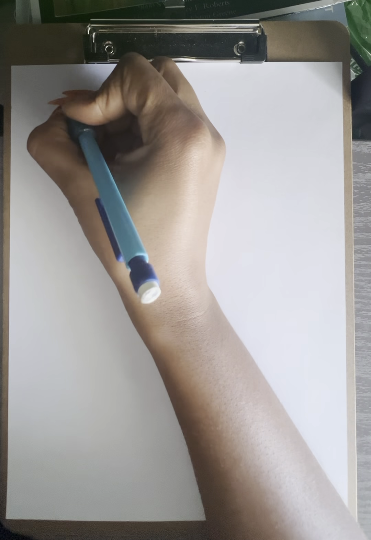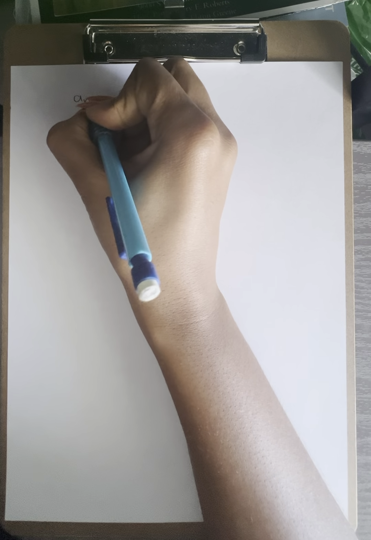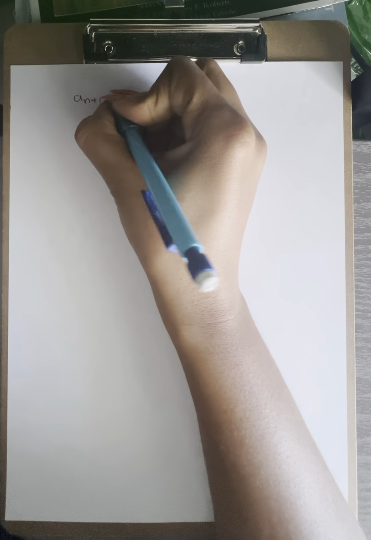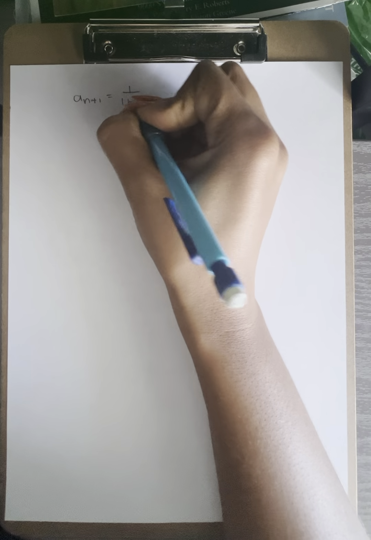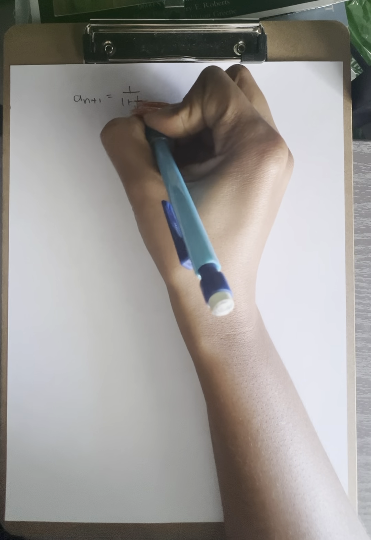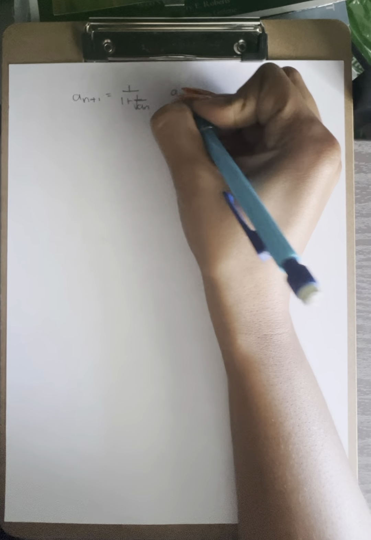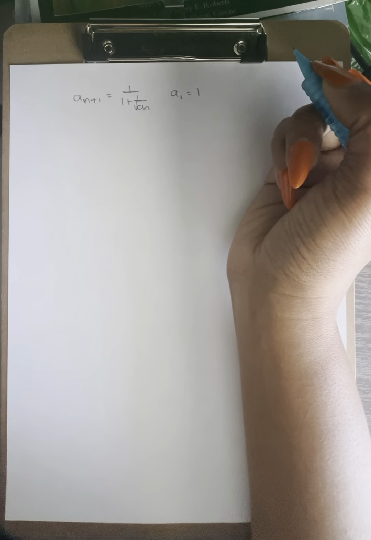Hello, my name is Nandi Shabazz, and today I will be showing how the monotonic sequence theorem can apply to the given sequence a sub n plus 1 equals 1 over 1 plus 1 over the square root of a sub n. And we were given that the first term of this sequence is equal to 1.